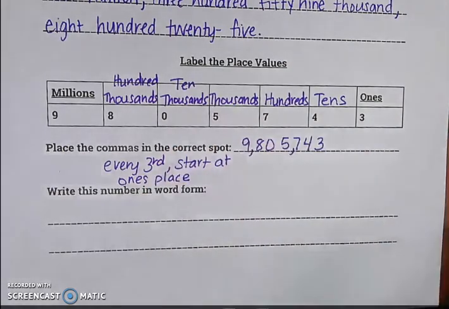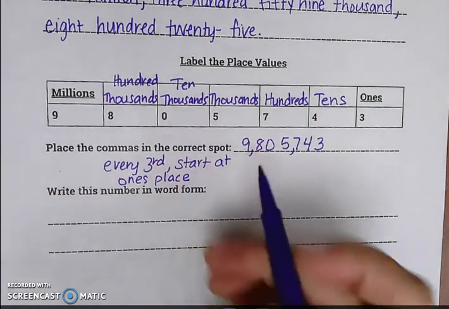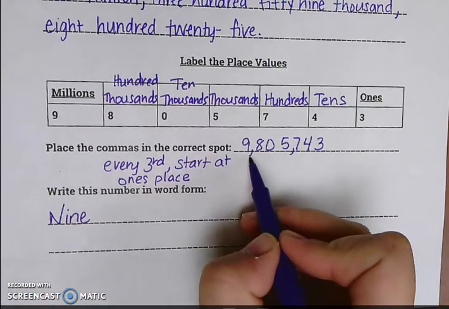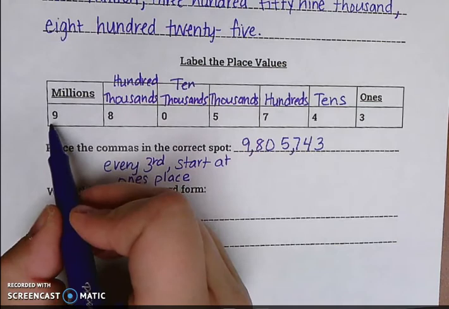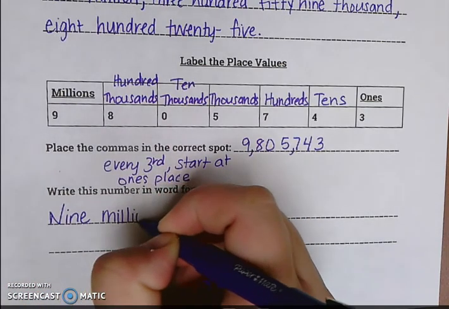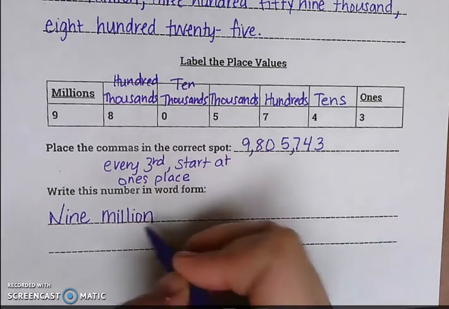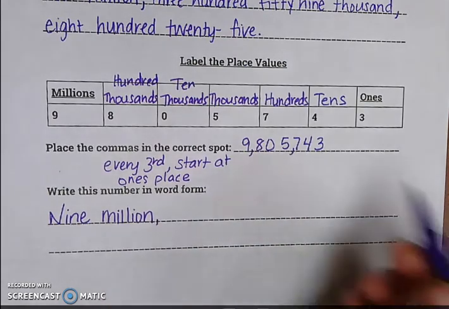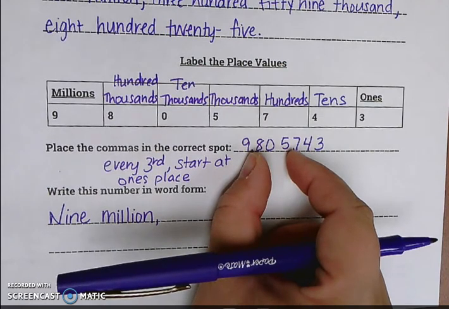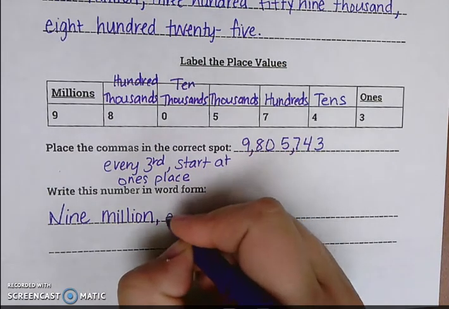So now let's decipher how we say this number. So we start with our 9. So I know it's going to be 9. We've got our comma. So we've got to look, what place is that 9 in? Well, the 9 is in the millions place. 9 million, since there's a comma in our number, there's going to be a comma in our words. We've got our next chunk here in between those two commas, and that's 805.